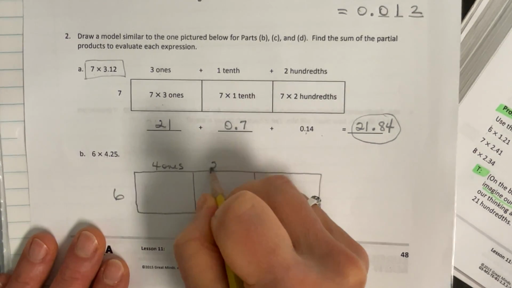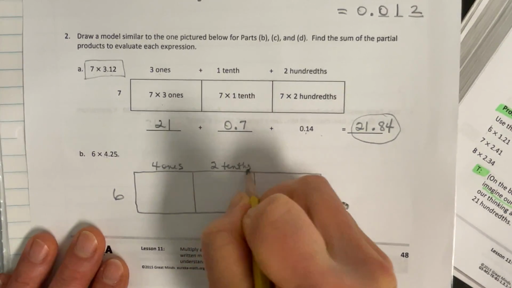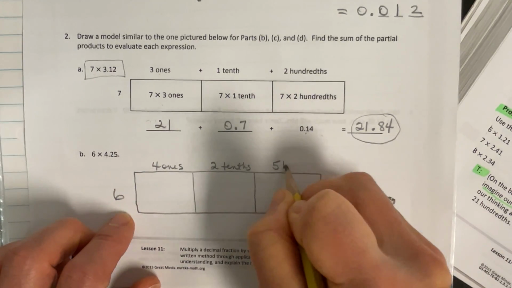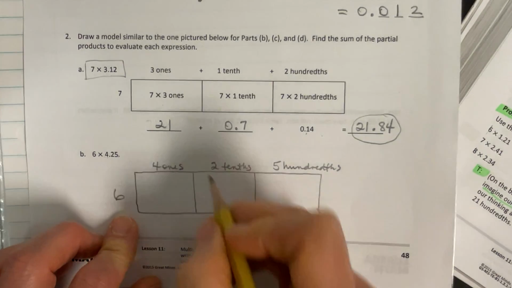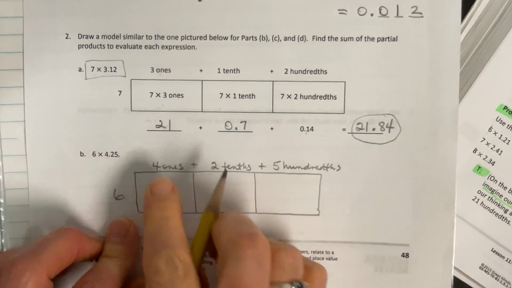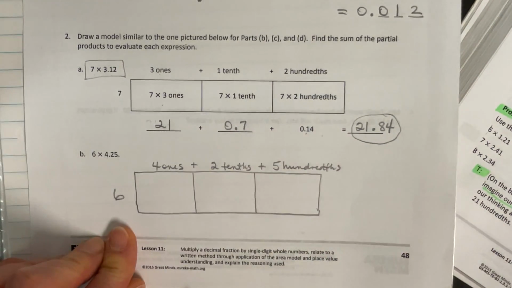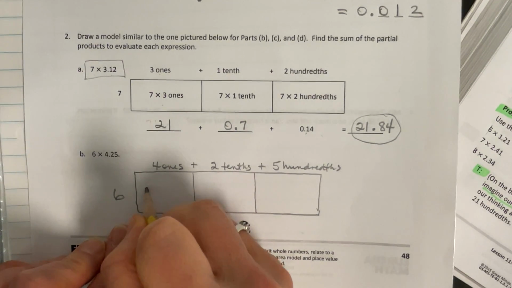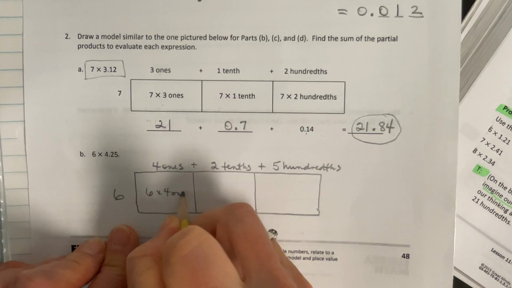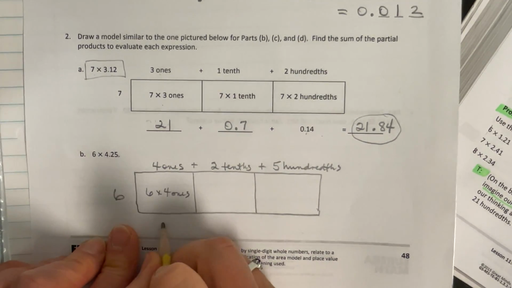I have 2 tenths. I have 5 hundredths. So it's kind of like expanded form of that number. Well, 6 times 4 ones would be 24 ones, or 24.